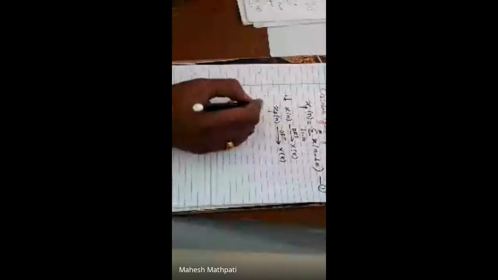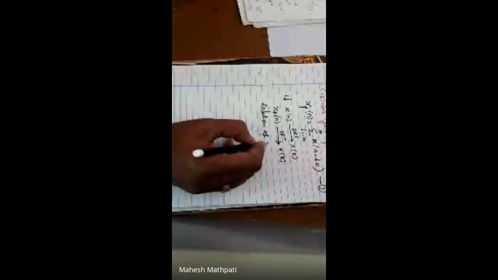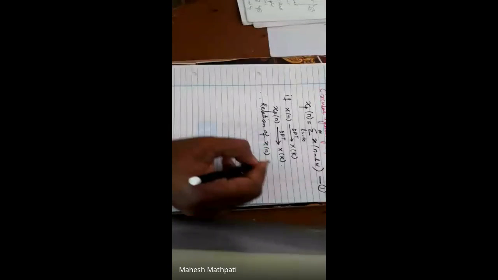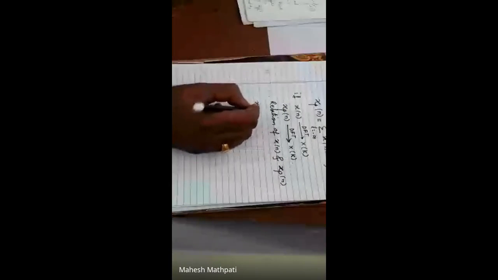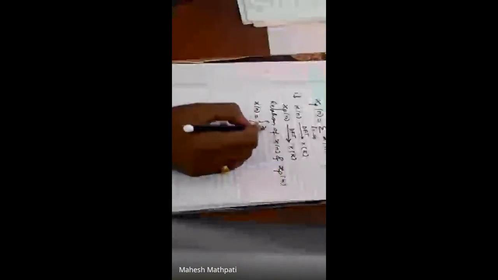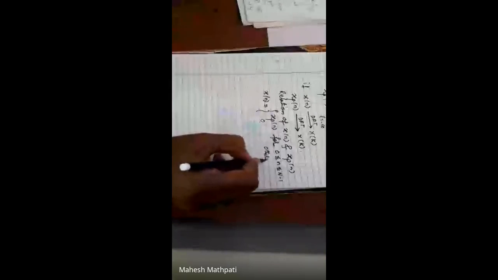Therefore, we can write the relation between x of n and xp of n as: x of n equals xp of n for 0 less than or equal to n less than or equal to N minus 1, and 0 otherwise. Let's call it equation 2.